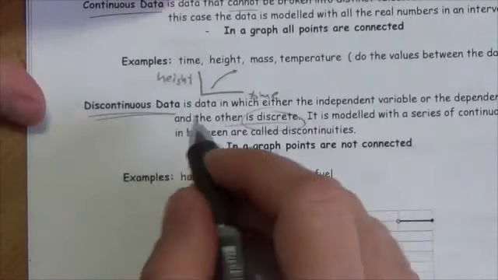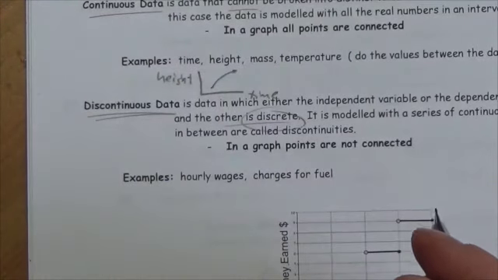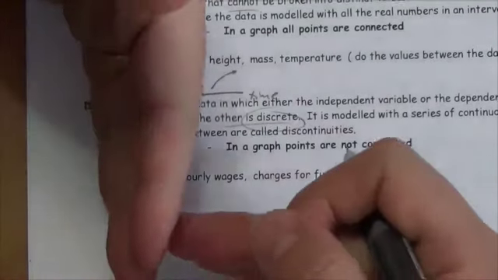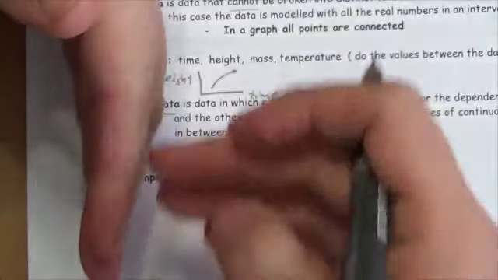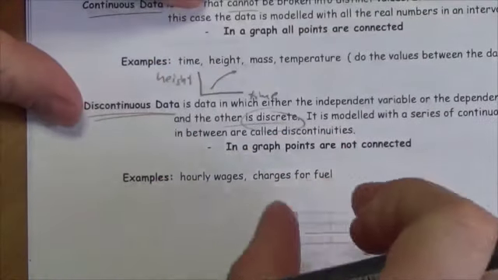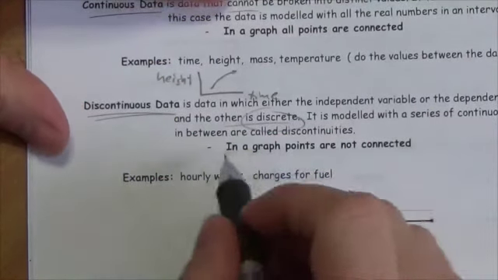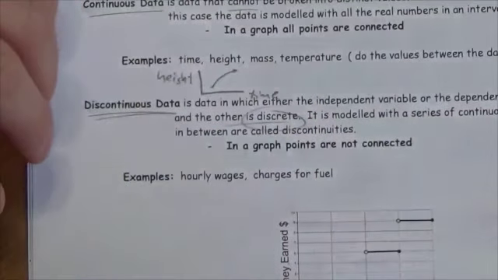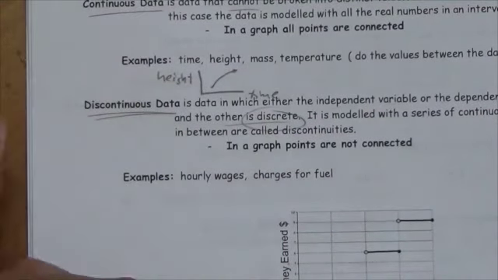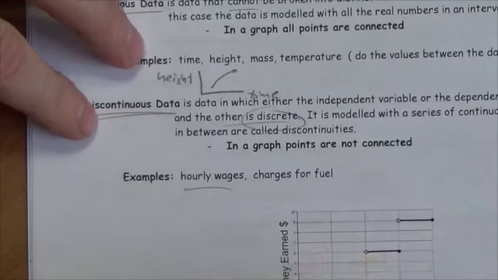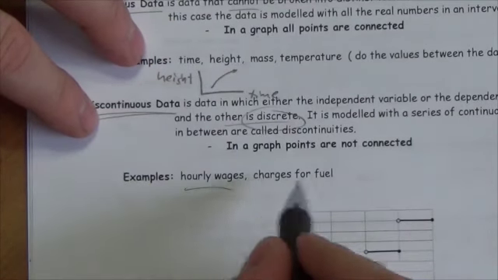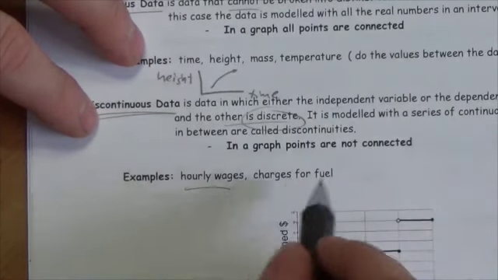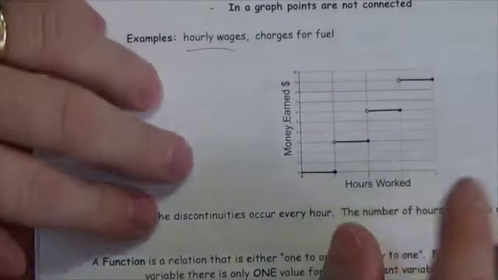So in this case right here, we're talking about a case where we've got two variables, one of which can take on any value, but the other one takes on specific values. And a good example of that, and I like what's being graphed here because it does a wonderful job of illustrating this, is something like hourly wages, or even charges for fuel. Now, I'll explain that in just a second, but hourly wages. So just take a look at this.